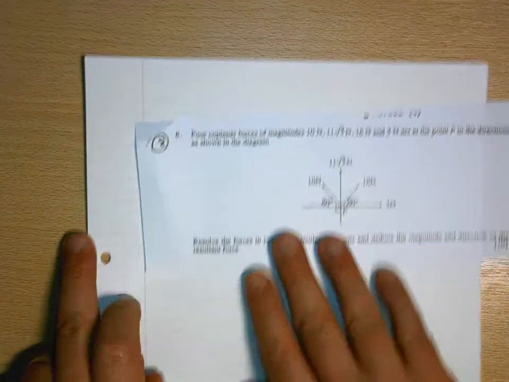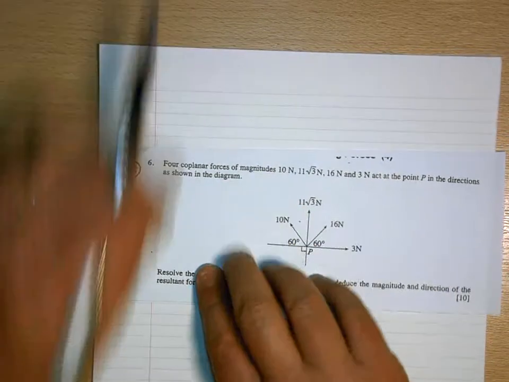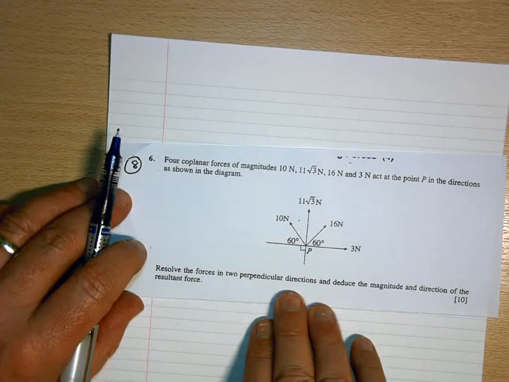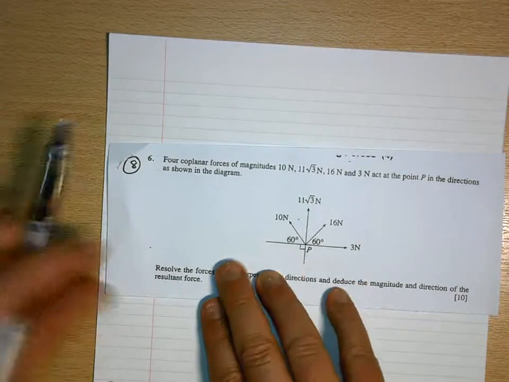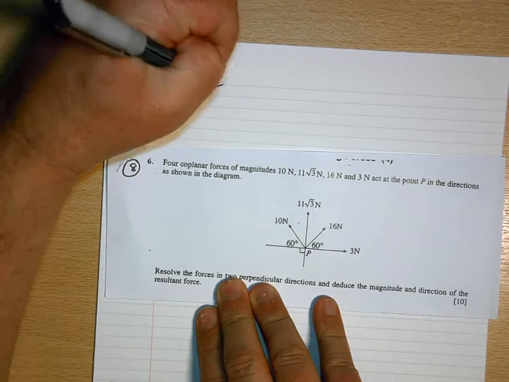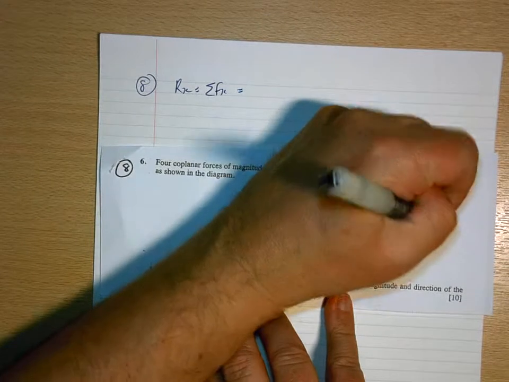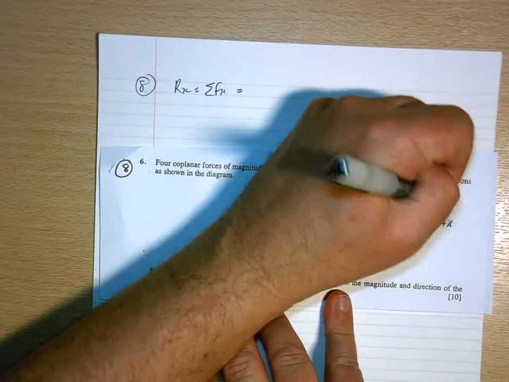Question 8. Four coplanar forces act at a point, find the magnitude and direction of the resultant. So Rx equals the sum of the x components. Keep these the same.